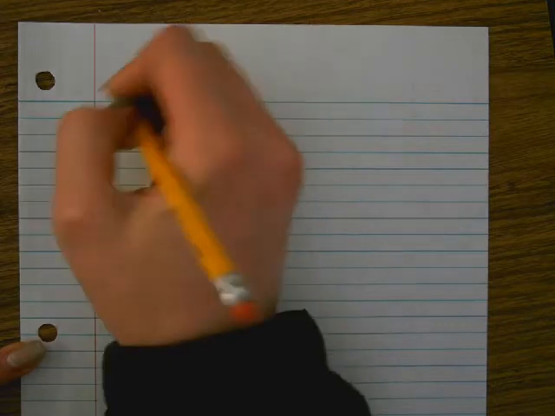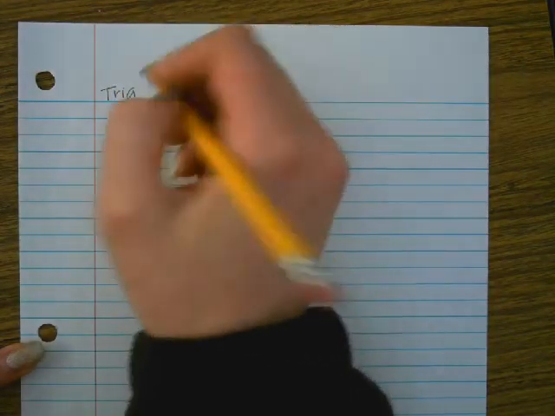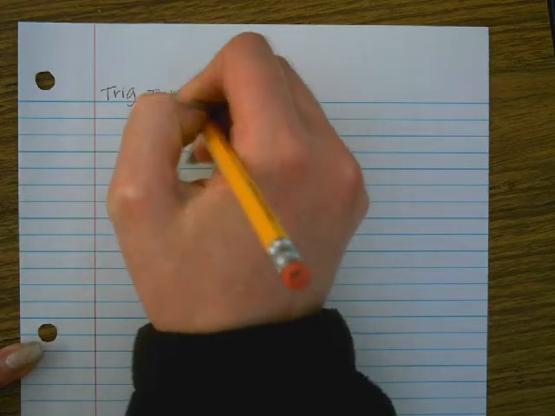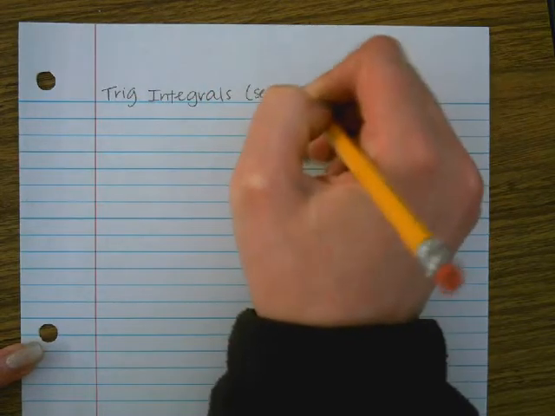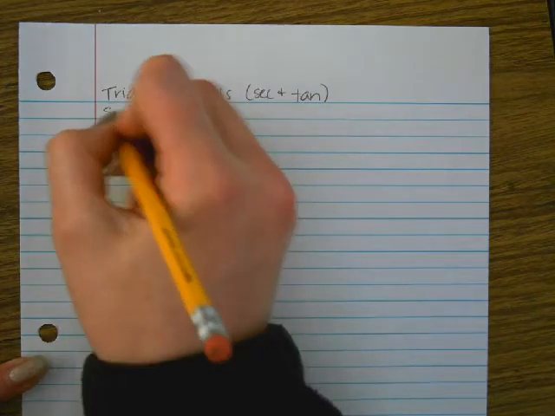So your notes today are going to be trig integrals, and we are specifically looking at the other type where we do secant and tangent, and the idea is the same. So it's going to feel kind of similar to the other ones. Integrals, secant and tangent.